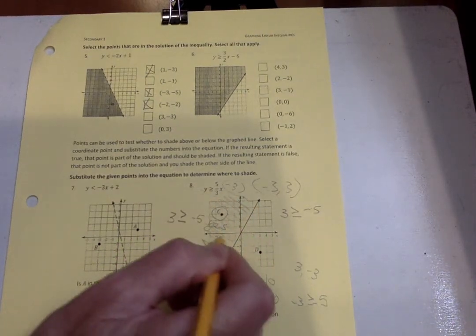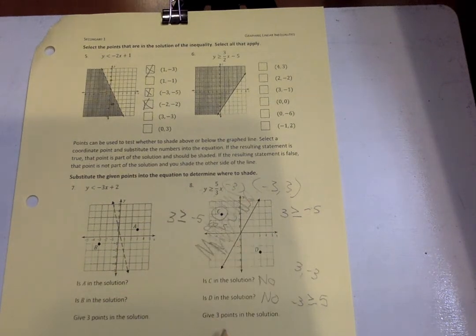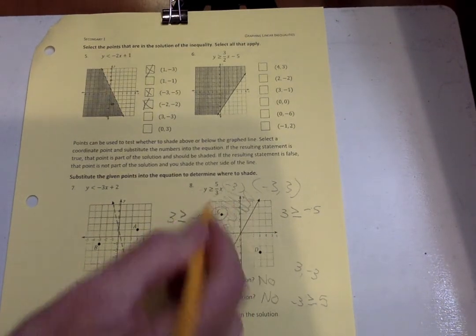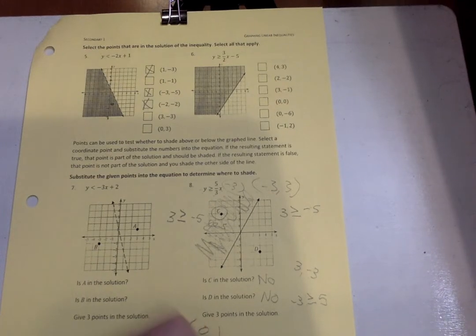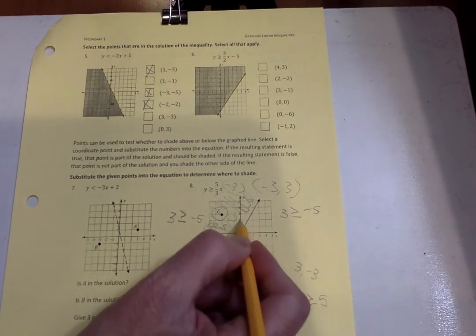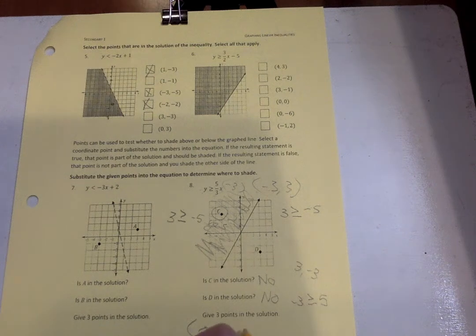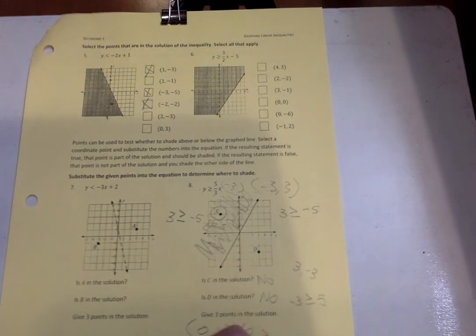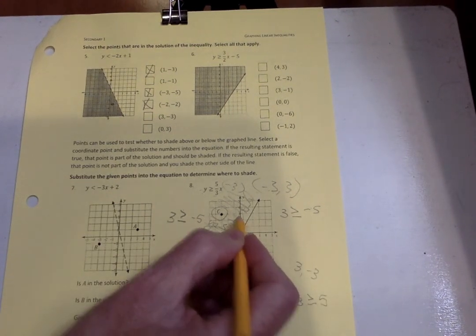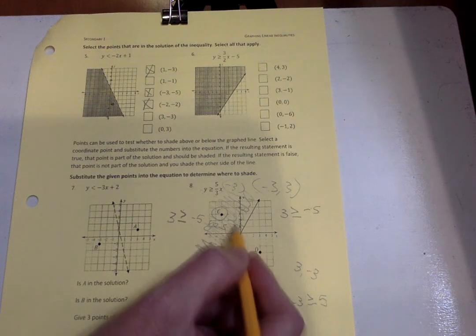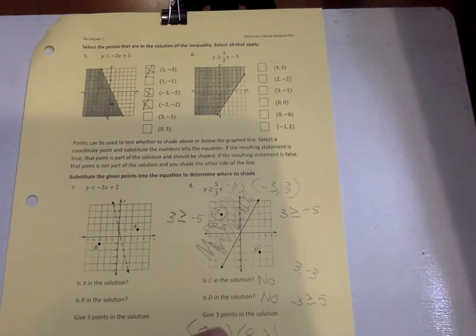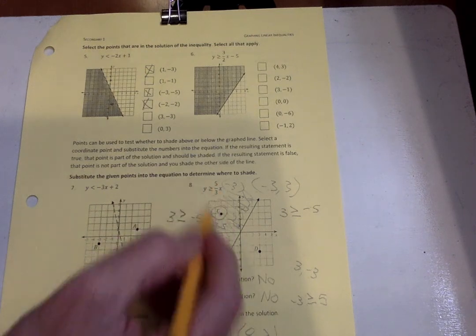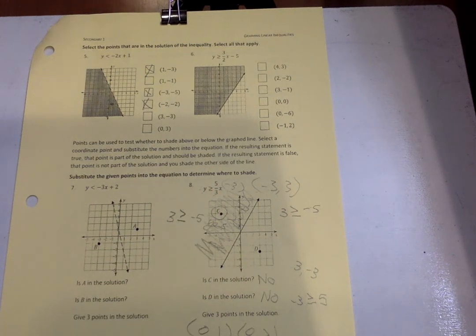Now it says to choose 3 that are in the solution. So any of the points here. So I could go 0, 1, because that's right there. And again, it's shaded. I could go 0, 2, because that's right there. And I could actually go -1, 1. So if I put any of those in algebraically here, it should make the equation true.